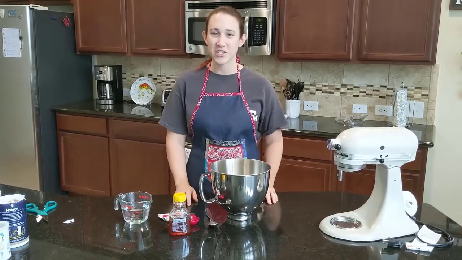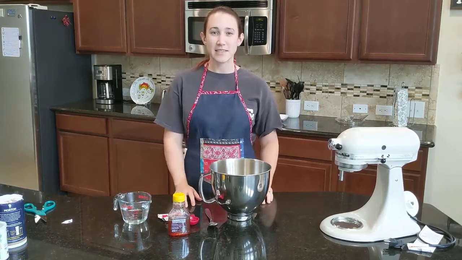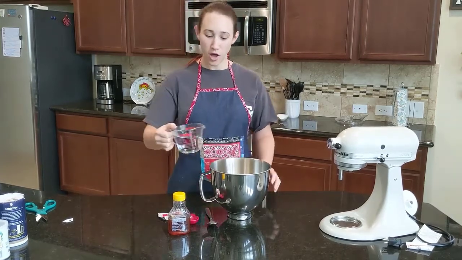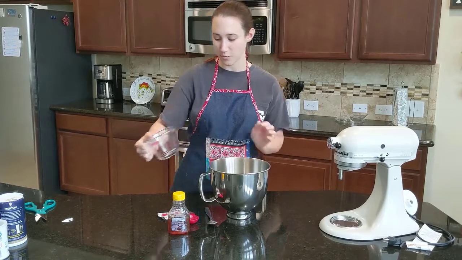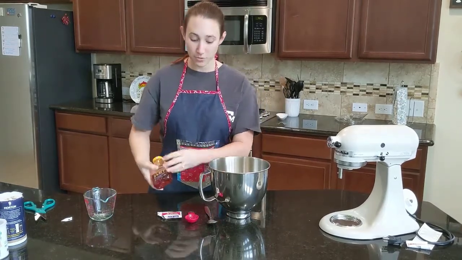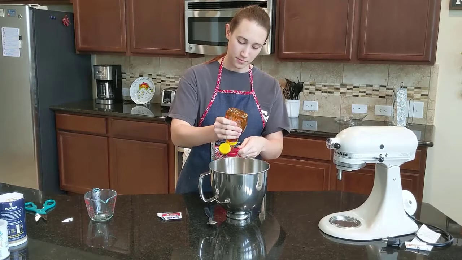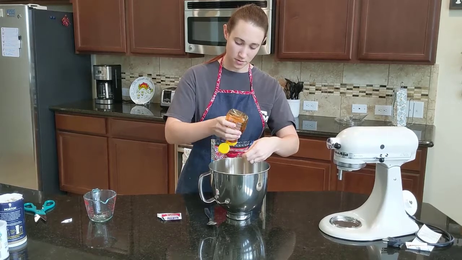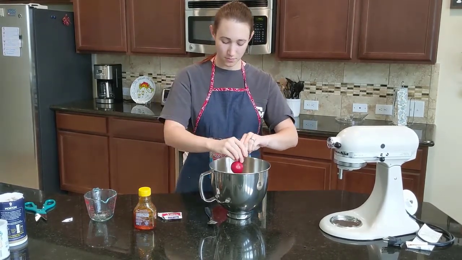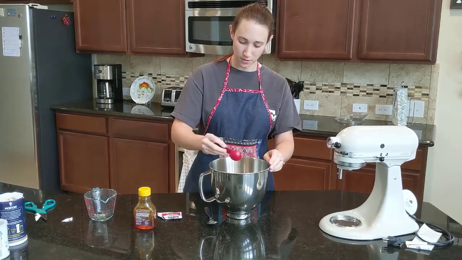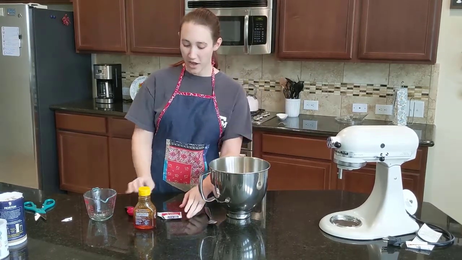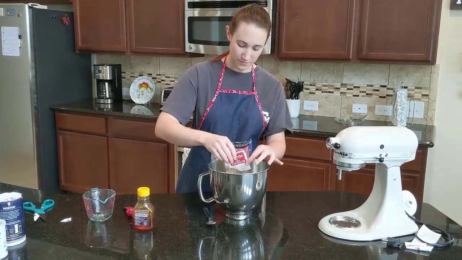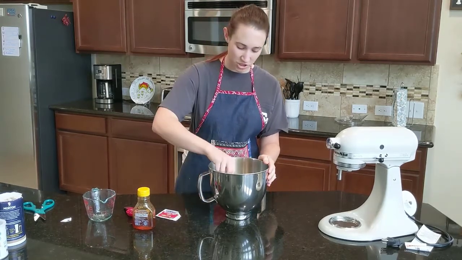All right, so let's go ahead and get started. So the first thing that I'm going to do is I'm going to make a simple mixture of water, honey, and active dry yeast. I'm going to take 1 cup of warm water and pour it into my mixing bowl, and I will have 2 tablespoons of honey. Now that I've added my water and honey, I will add my active dry yeast and then stir the mixture.